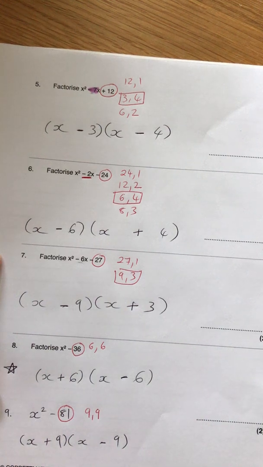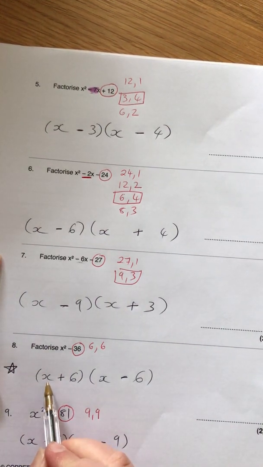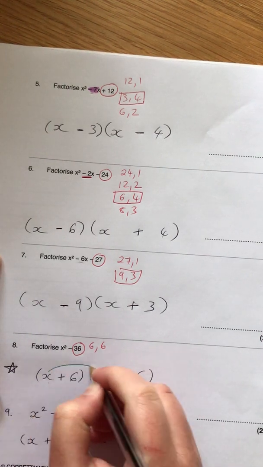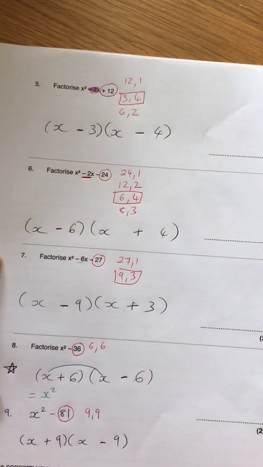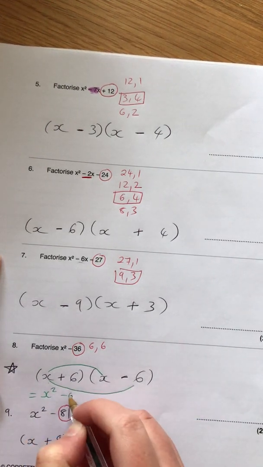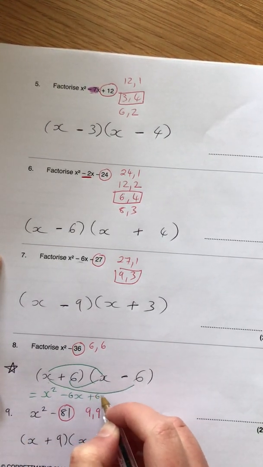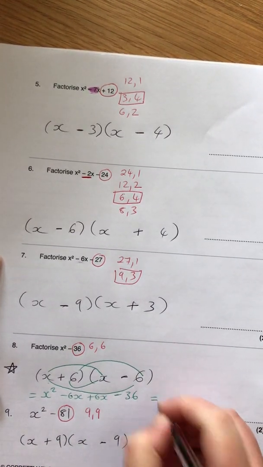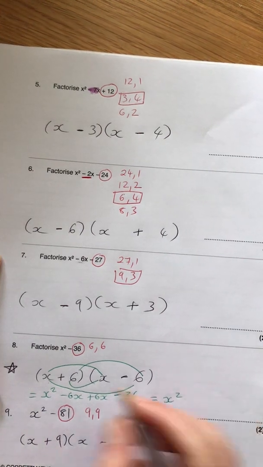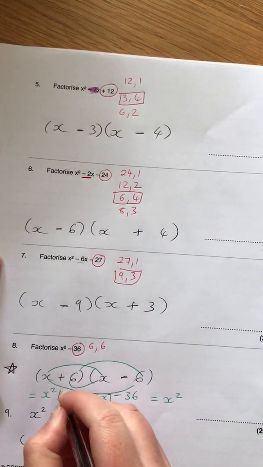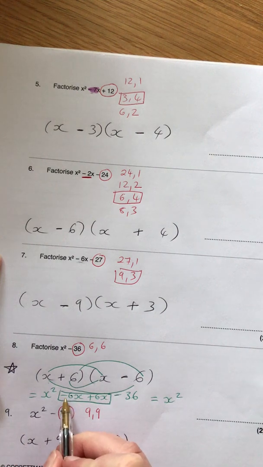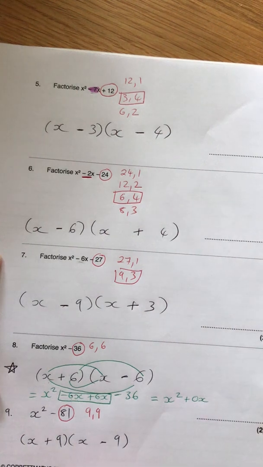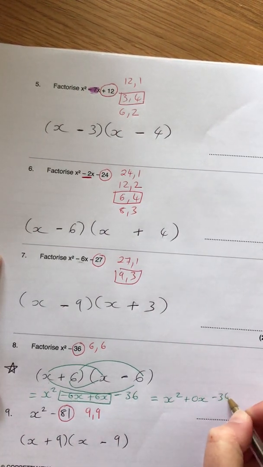Now just to show you why this works, if we go back to this example and I was to use FOIL, so expanding your brackets, we've got firsts, x squared, outers, these two, minus 6x, inners, plus 6x, and then lasts, minus 36. Then I collect them together, so I've got x squared. These middle terms, hopefully we remember, will cancel. So you've got minus 6x plus 6x, which does give you 0. You can write 0 if you want to for the moment. And then you've got that minus 36 on the end.